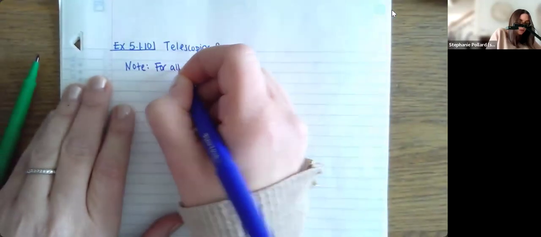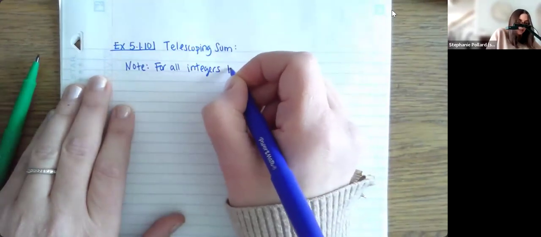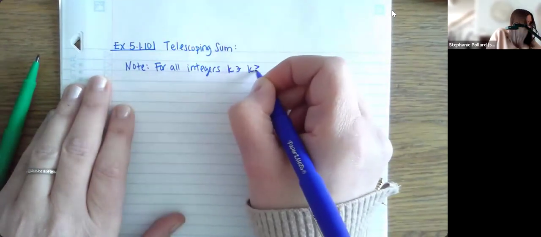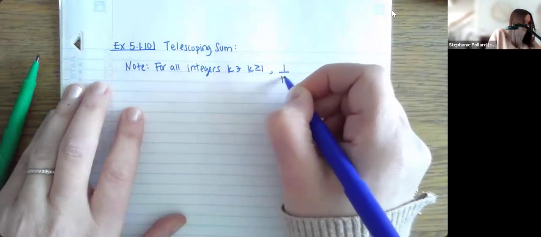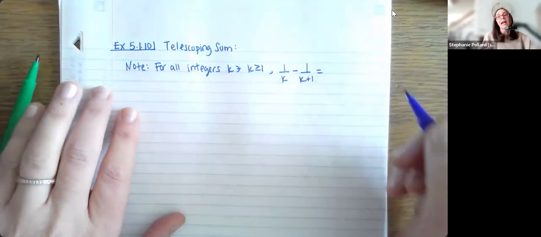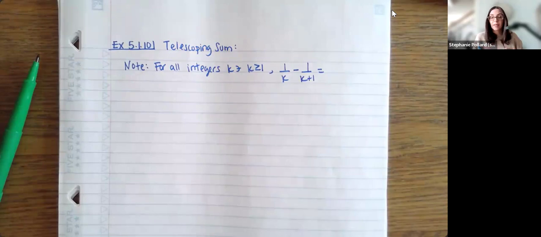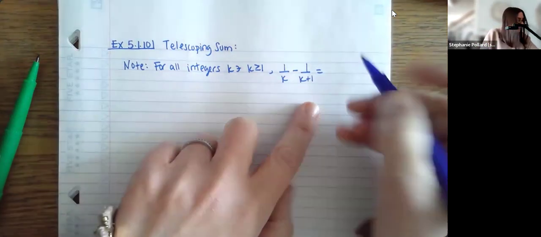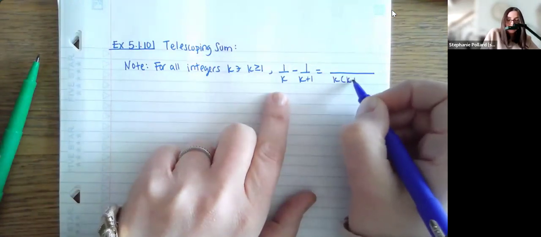So as a little note, for all integers k such that k is at least 1, 1 over k minus 1 over k plus 1 is actually the same as the following. So what I'm going to do here is use common denominators in order to figure out the next piece. My common denominator is going to be k times k plus 1.